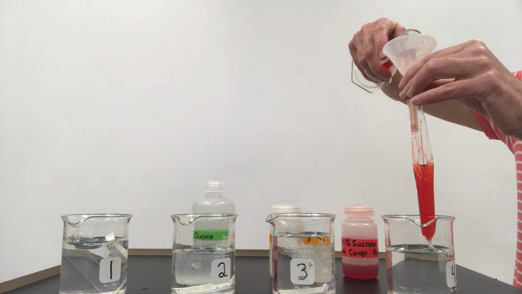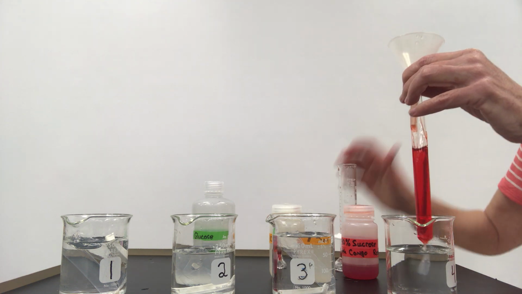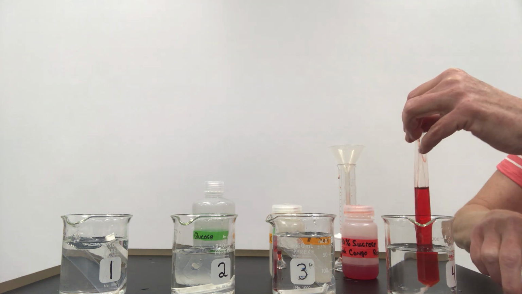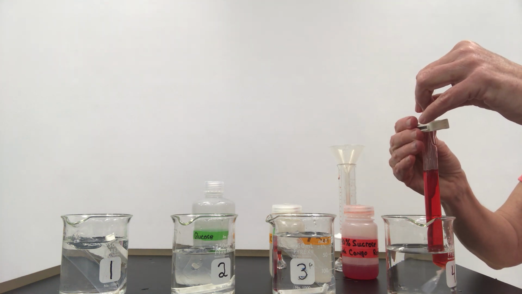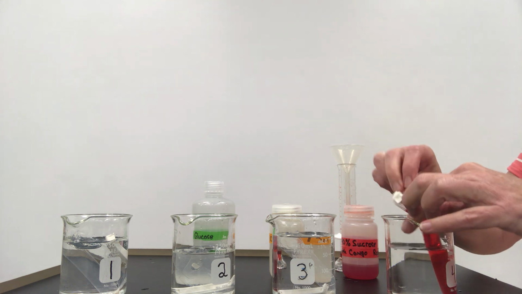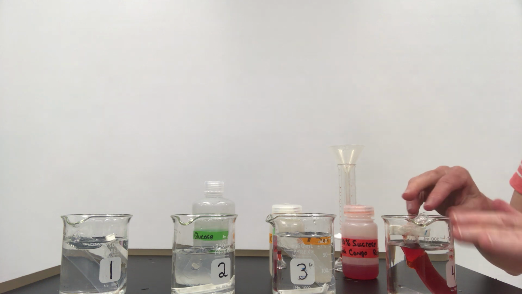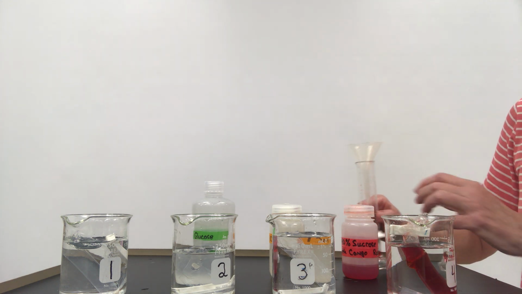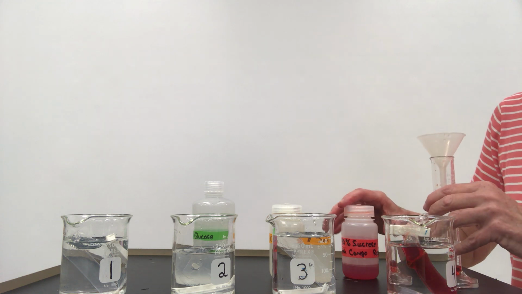So we're going to fill this sac up with 20 mLs of the fluid that we have already measured out. We're going to clamp it. We would then get a weight on the scale, and then we would submerge it into the fluid and we will leave it alone. Now this will run for about an hour, hour and a half.